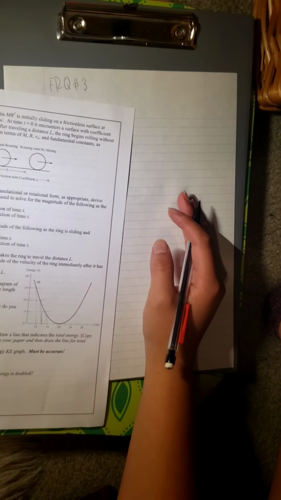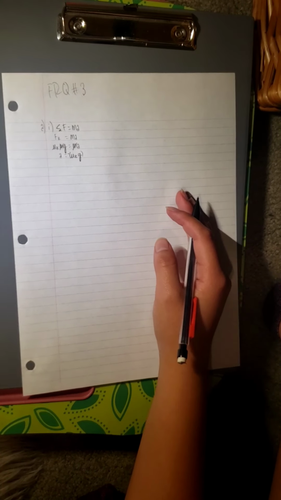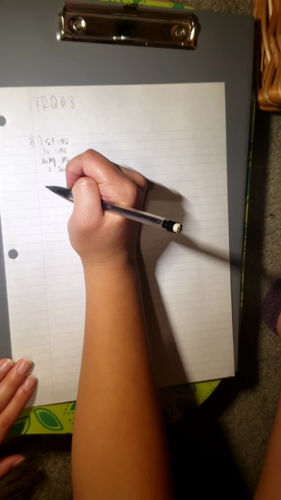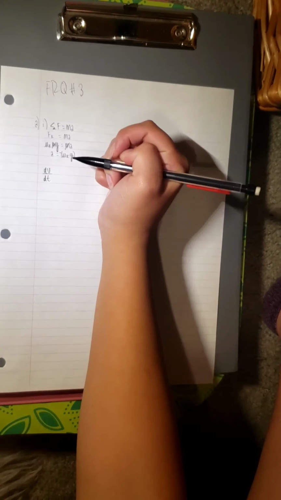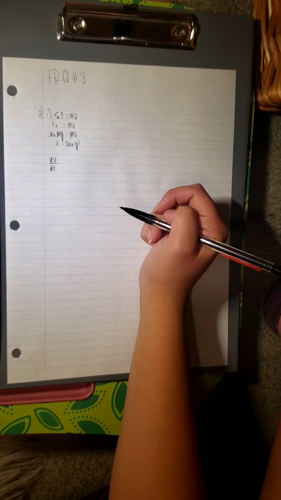So it wants us to do linear velocity as a function of time. So we can go ahead and write that out. We want to write dv over dt because we're deriving.